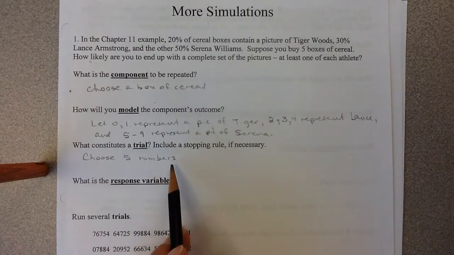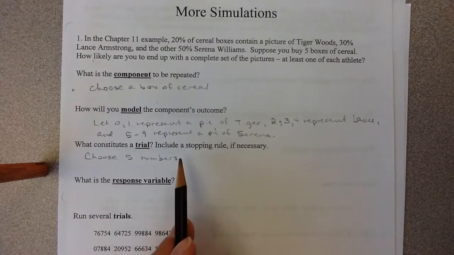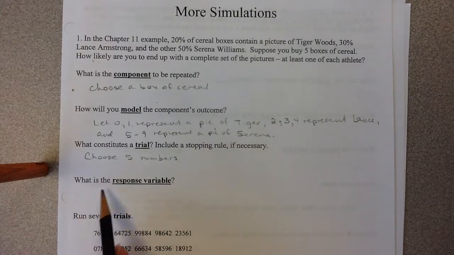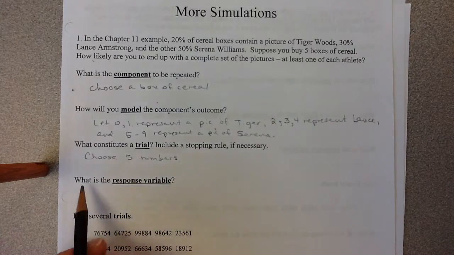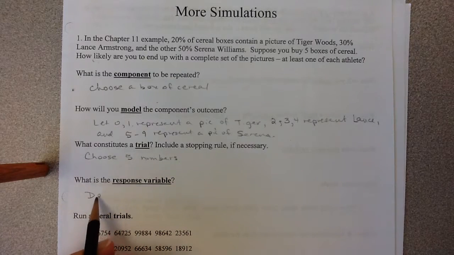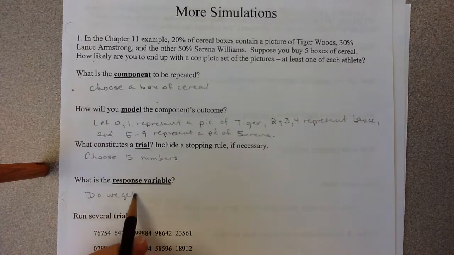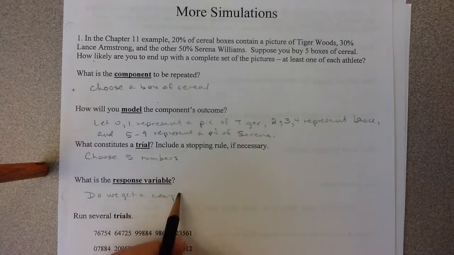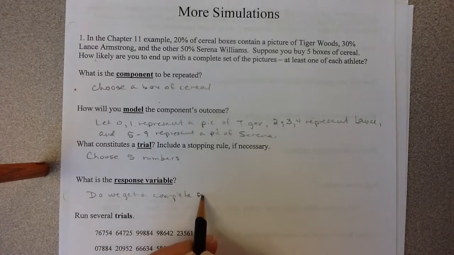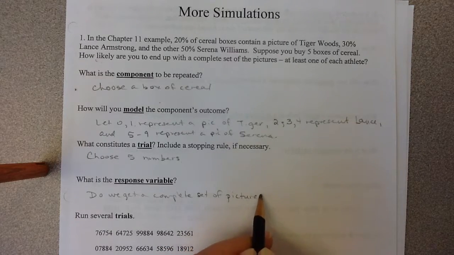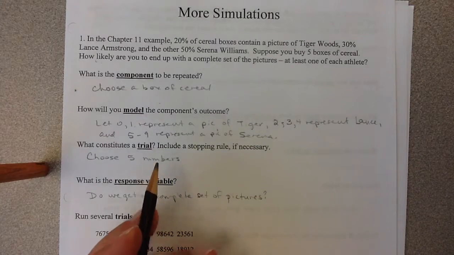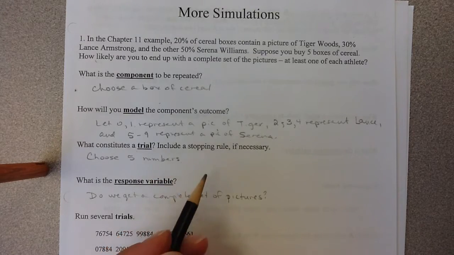After you choose those 5 numbers, you look to see whose picture those 5 numbers represent, and you're trying to measure whether or not we get a complete set. So the response variable is actually, do we get a complete set of pictures? So it's really a yes or no question, or a complete versus not complete.